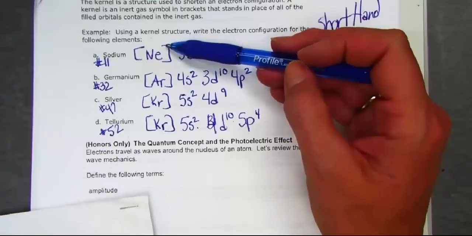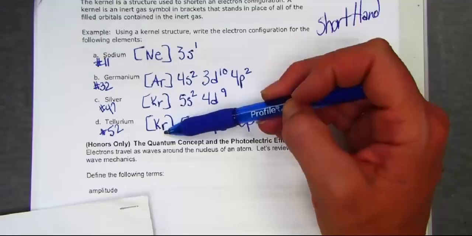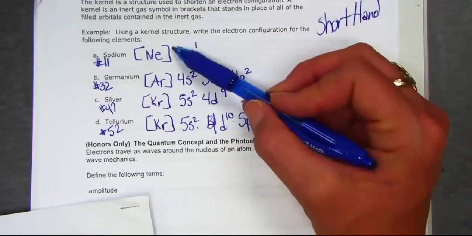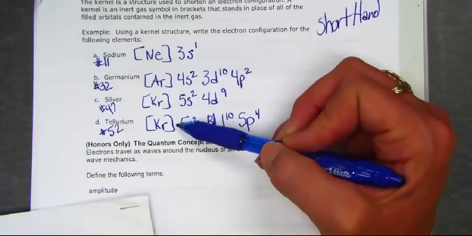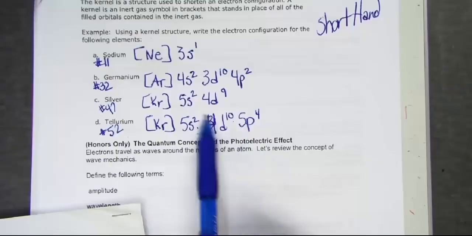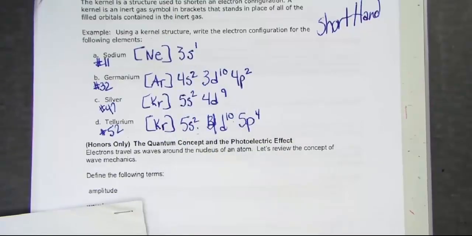We place a noble gas, the last one we pass through, into a bracket, and that abbreviates all of those core electrons. Those electrons are uninteresting to a chemist anyway. They're not available for bonding. It's those electrons past the core electrons that are interesting, allowing us to predict how atoms combine to form compounds. Pause your video lessons here and make sure the kernel structures are a comfortable skill.